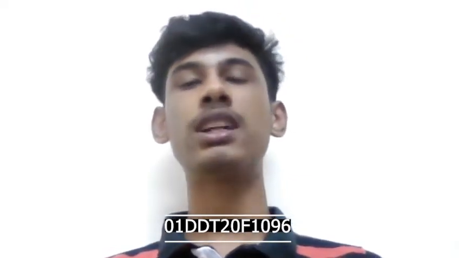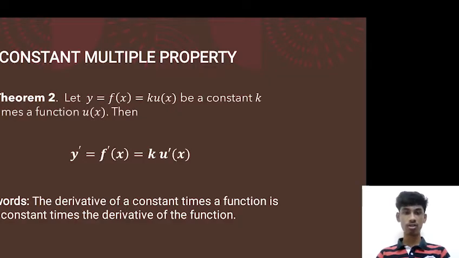I'm going to talk about the constant multiple property today, which is the second theorem. Let y equal f(x) equal k times u(x), where k is a constant and u(x) is a function.